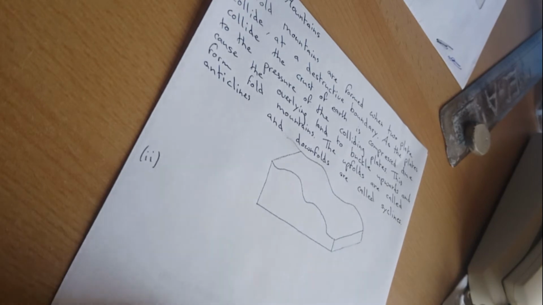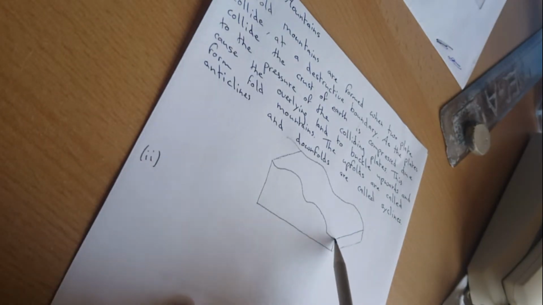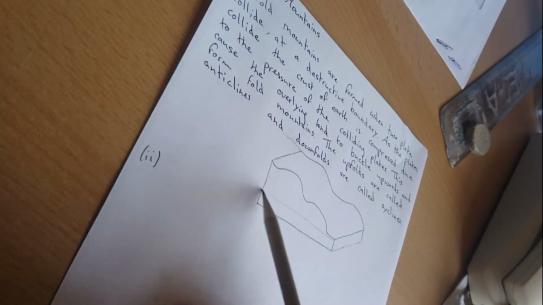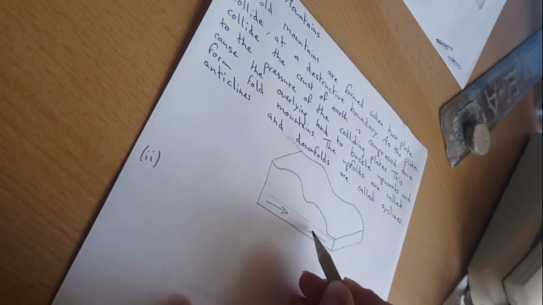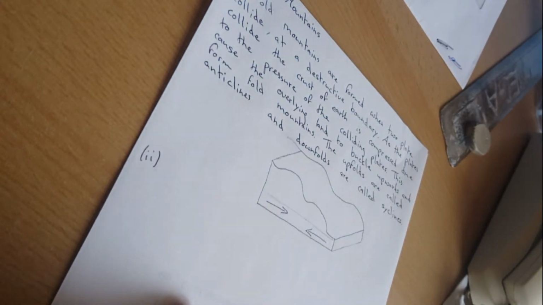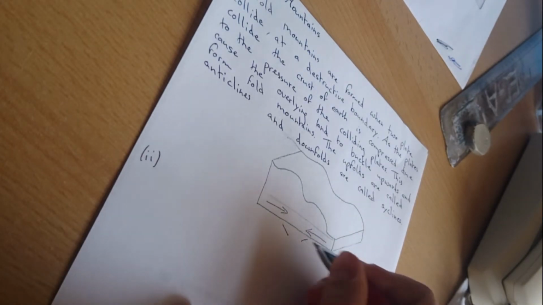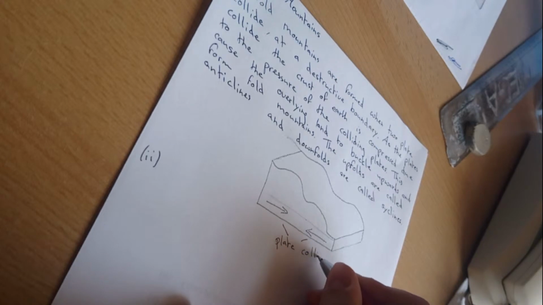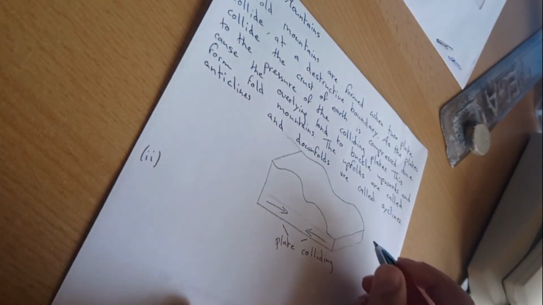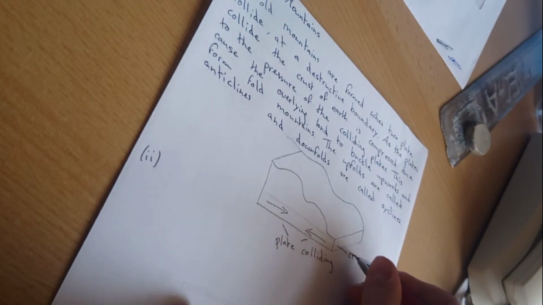Okay, so then I'm going to label it with pen. Wait, first actually, I'm going to have our two arrows. Now, so these are plates colliding. This is of course the crust.